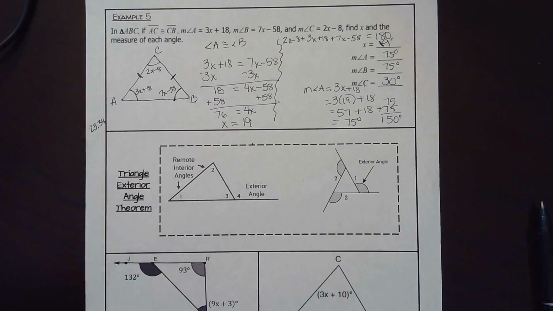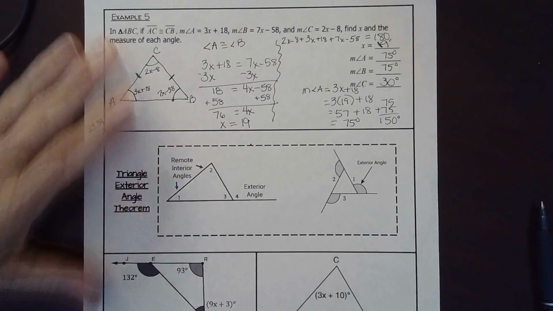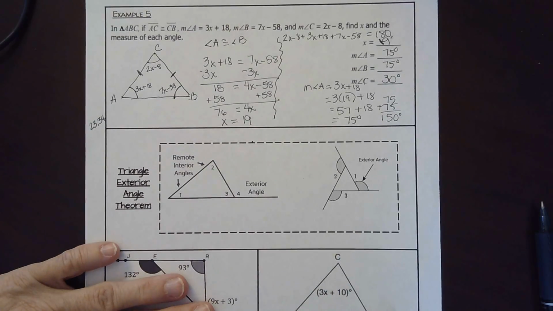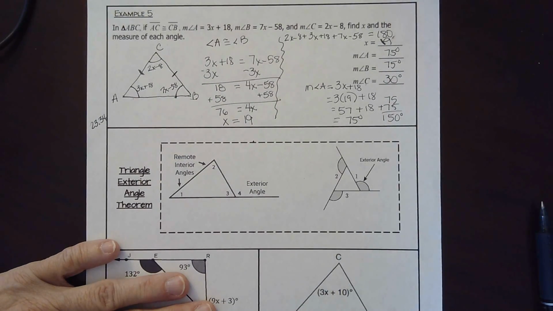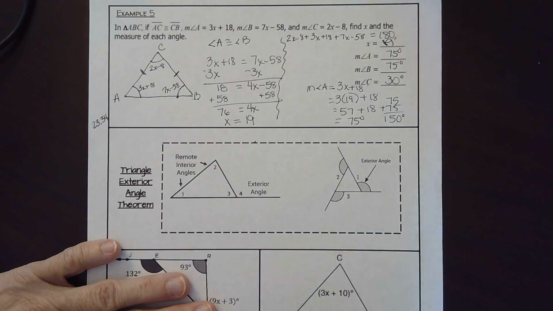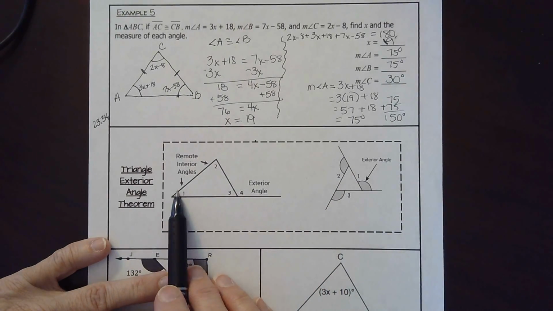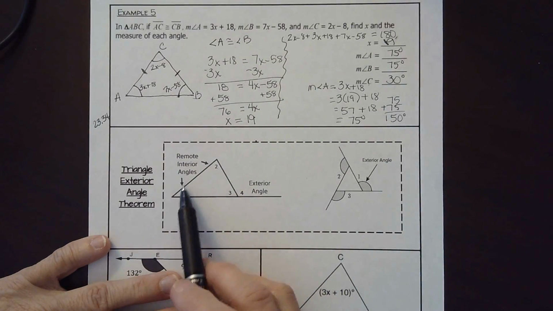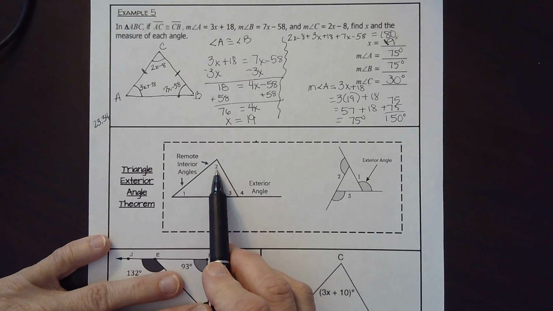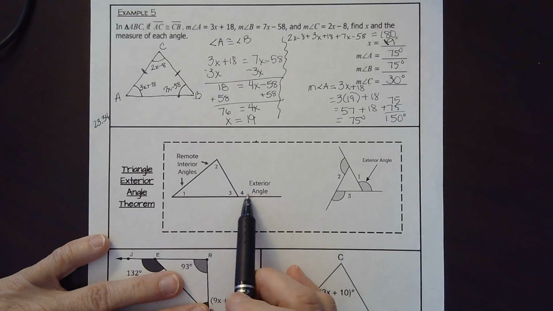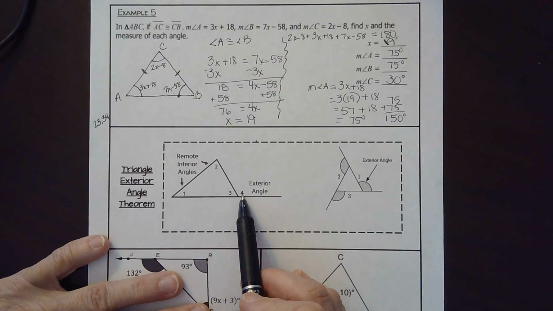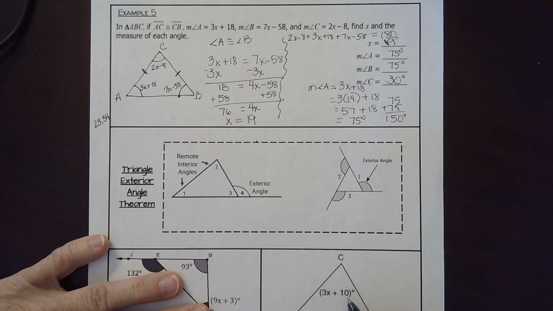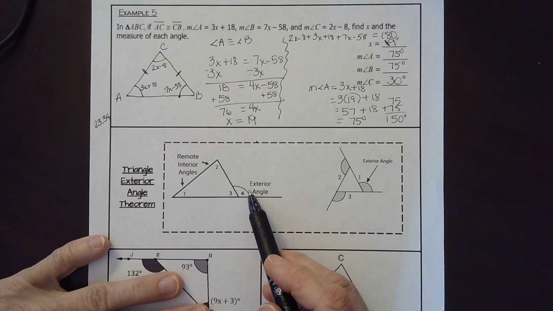Okay, so we're back to triangle sums, and this time I want to talk about another relationship between angle measures within and outside of a triangle. Let's say we have a triangle here. These two angles right here have a relationship with this angle measure here. So this is what we consider to be an exterior angle because it's outside of the triangle.